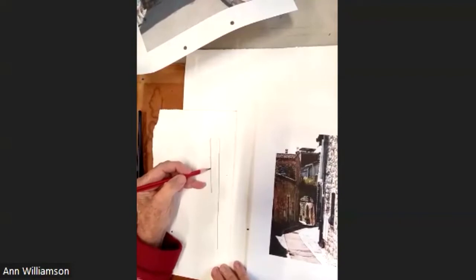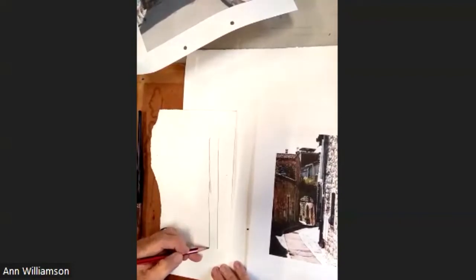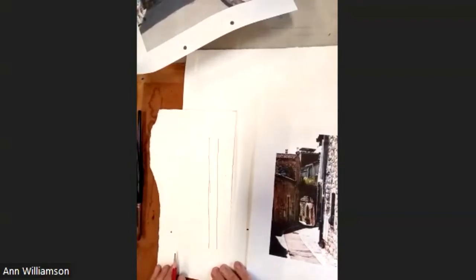Whoops, try and keep it straight, Steve. There we are. So it's there. Now, normally I wouldn't draw as strongly as that. I'm drawing as strongly as that so that the people online can see what I'm doing.